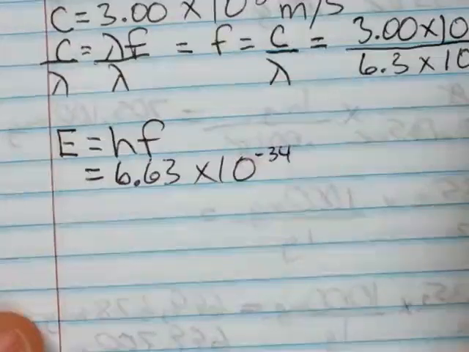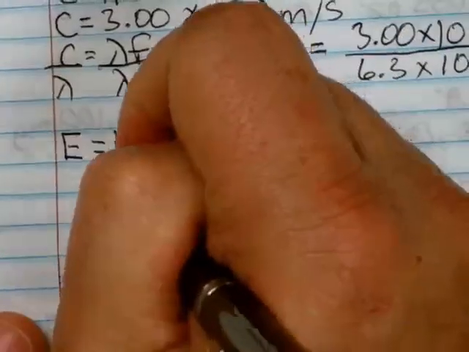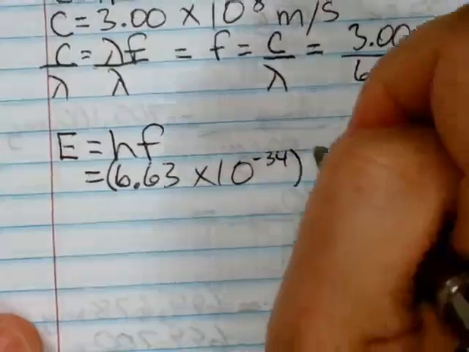And then what's the unit for that? Joules times seconds.